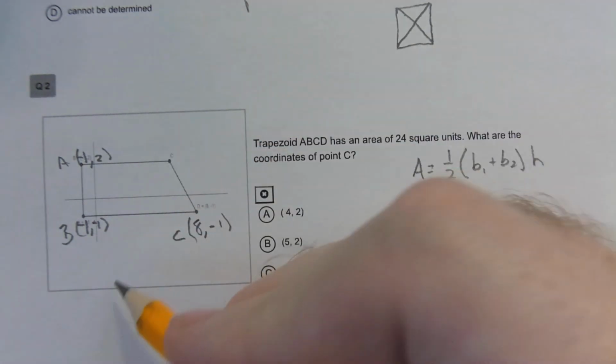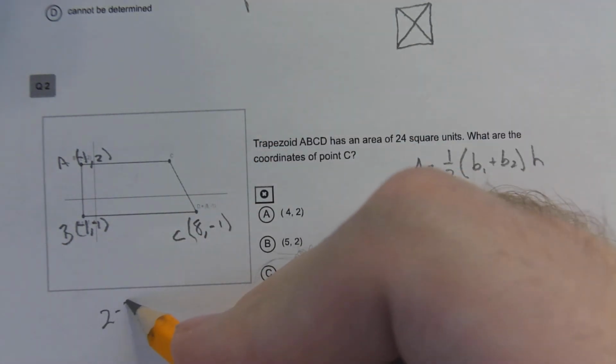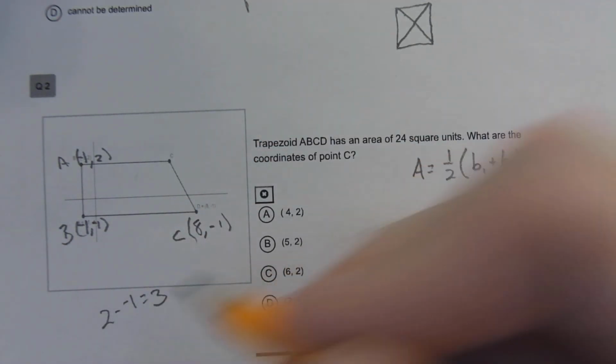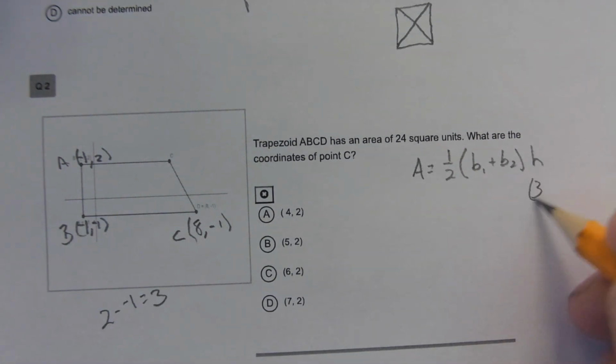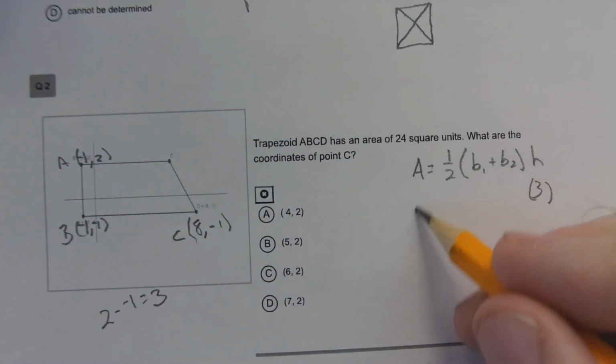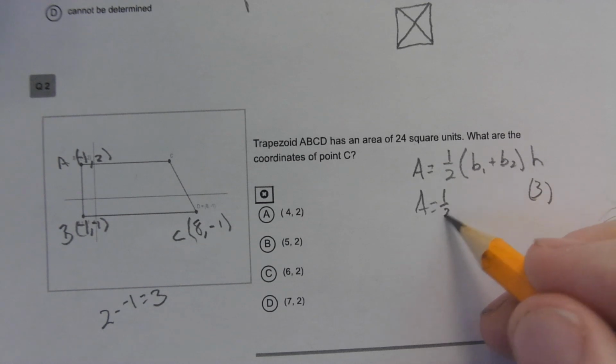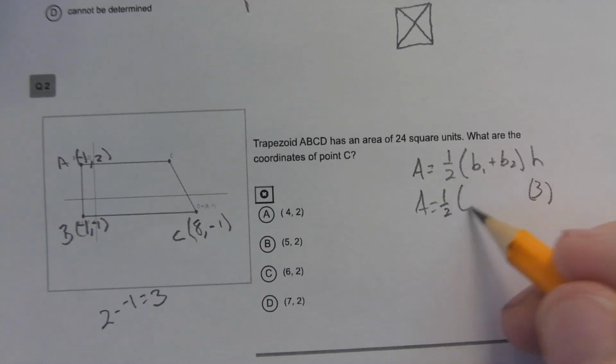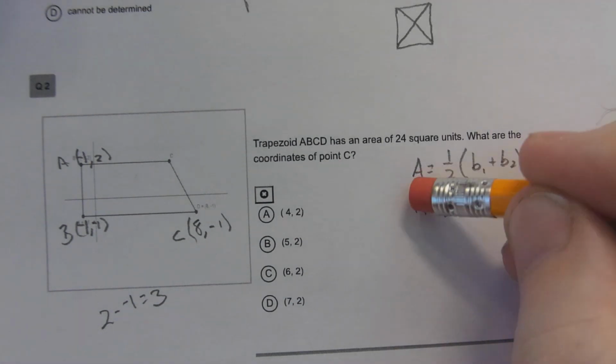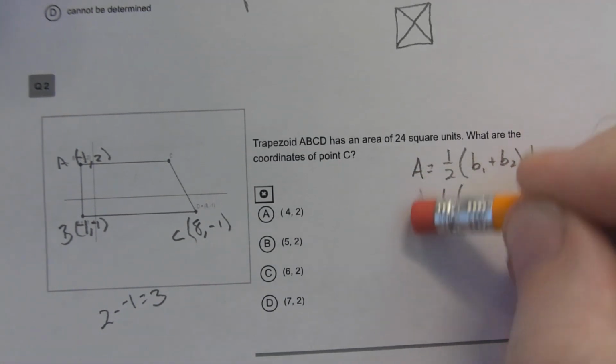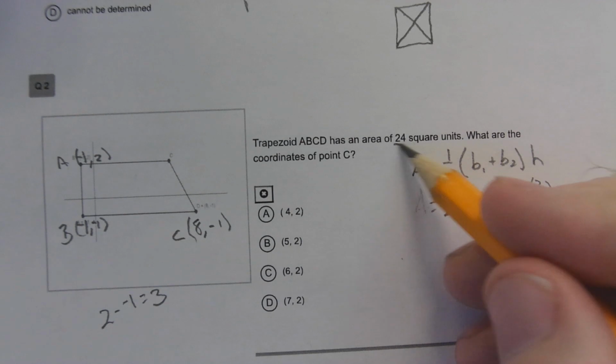Well, 2 minus -1 is 3. So our height is 3. Now, we actually know our area is 24.